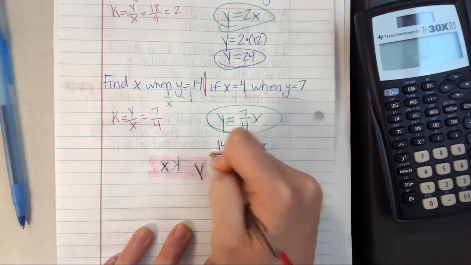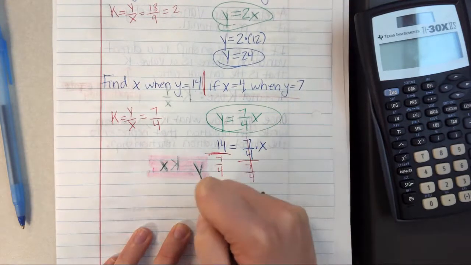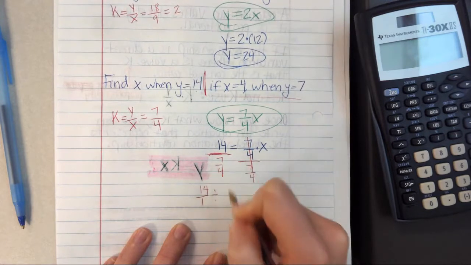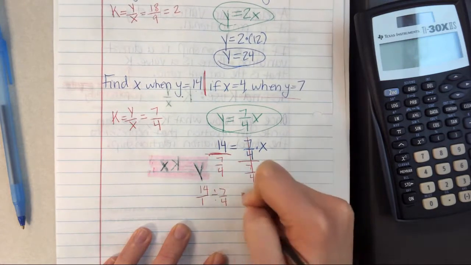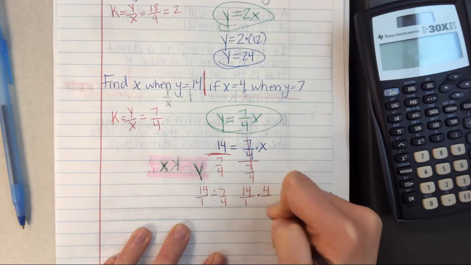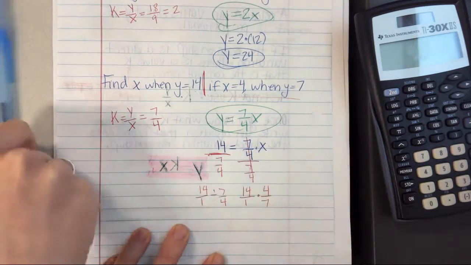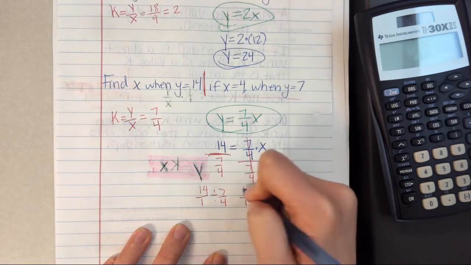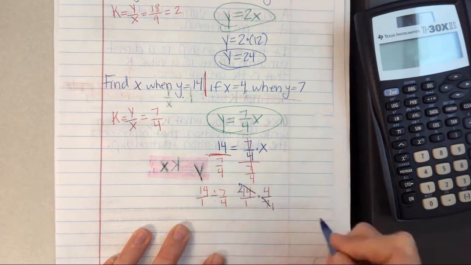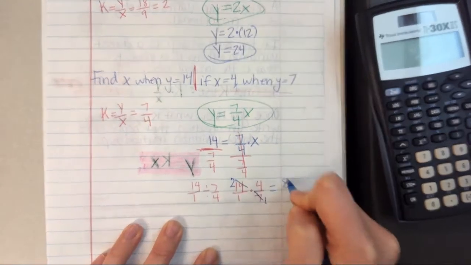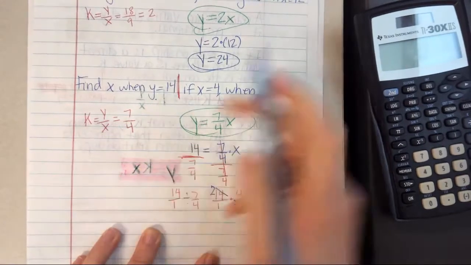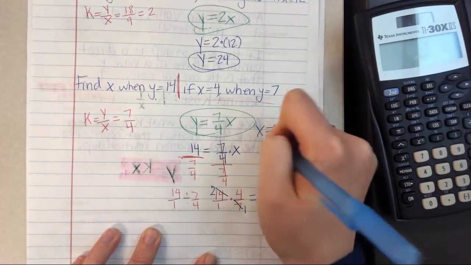And this is a complex fraction. So you do 14 over 1 divided by 7 over 4. Then we do our keep, change, flip. And from here you should be able to see that they can simplify. 7 divided by 7 is 1, 14 divided by 7 is 2, multiply straight across, and you would get 8. So when y is 14, x equals 8.